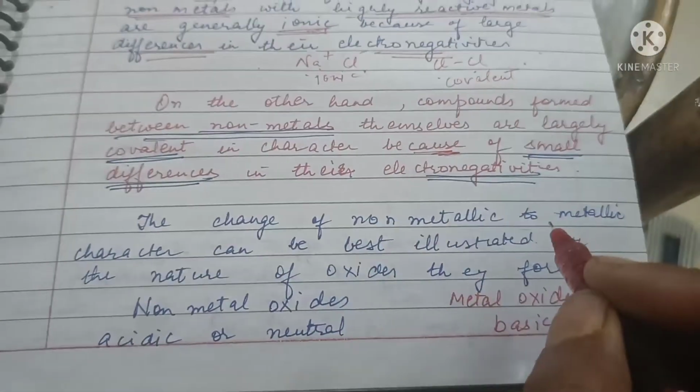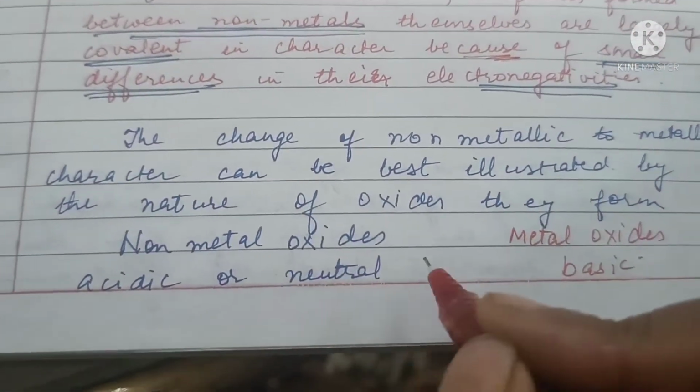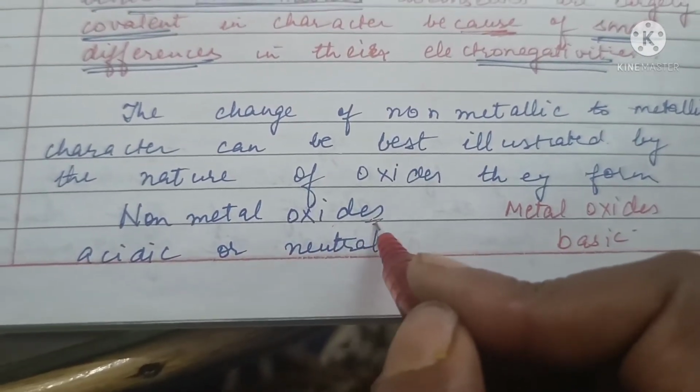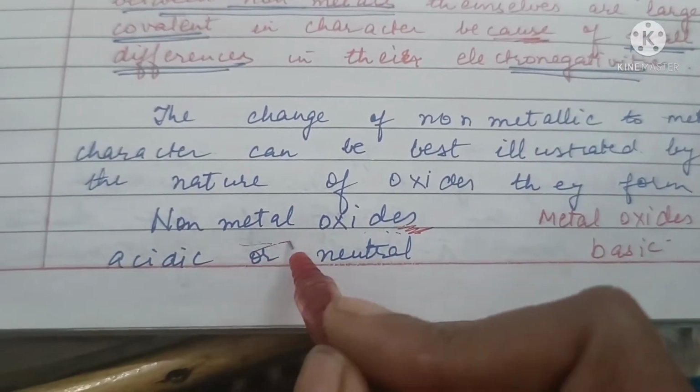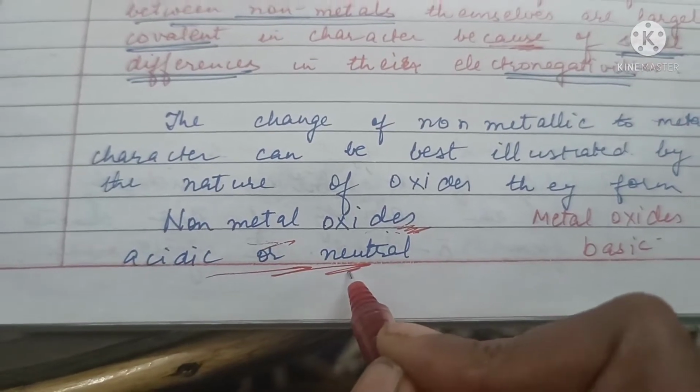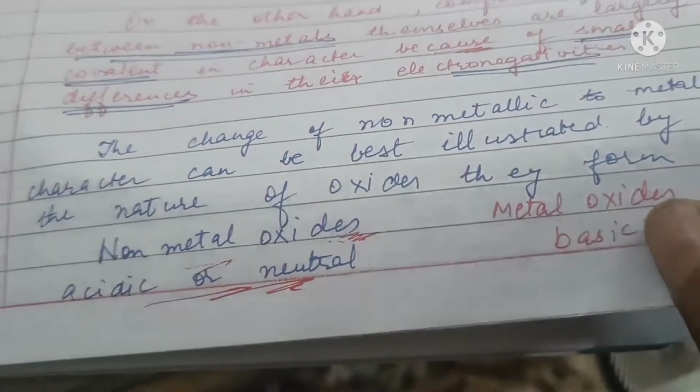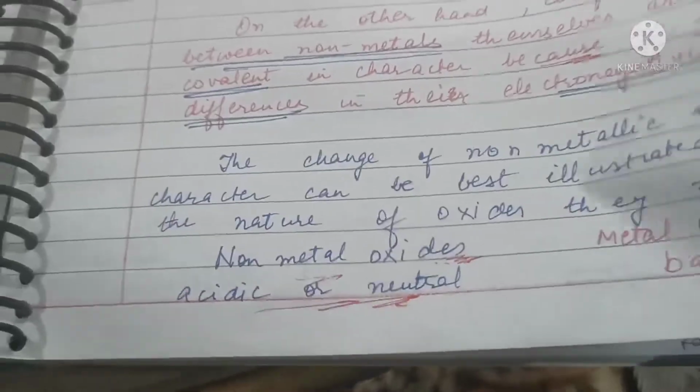The change from non-metallic to metallic character can be seen from the nature of their oxides also. The oxides of nonmetals are generally acidic or neutral, whereas the oxides of metals are basic in nature.